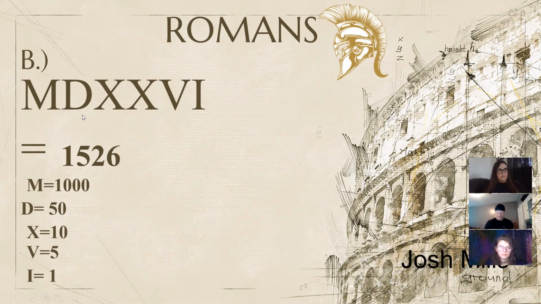So if you're just adding up all the Roman numerals, is it just 1,000 plus 50? So if there was 2 tens, right, if there were 2 X's, you would subtract. Where was it? So that's where I messed up.